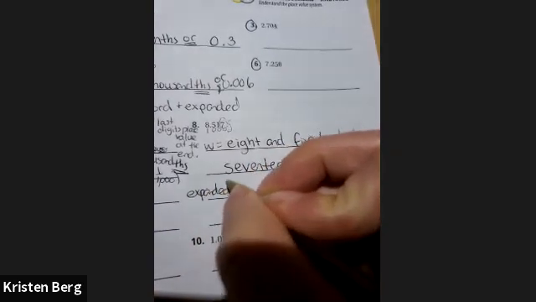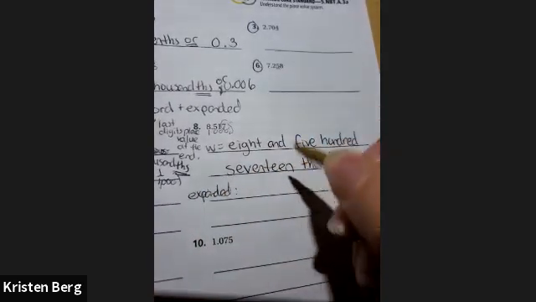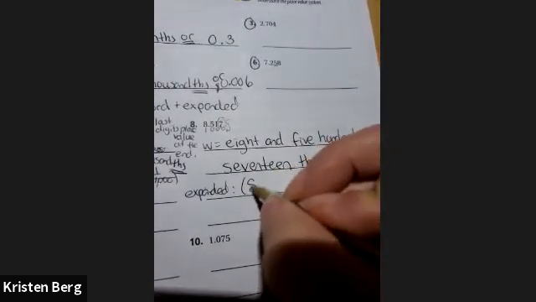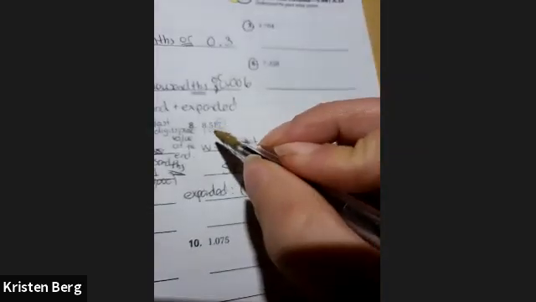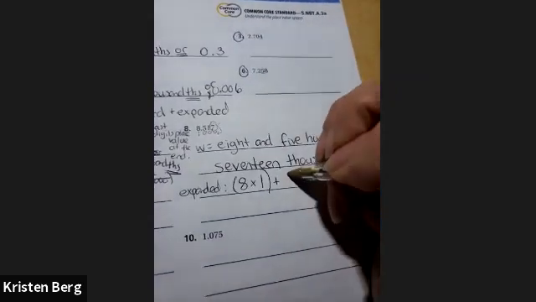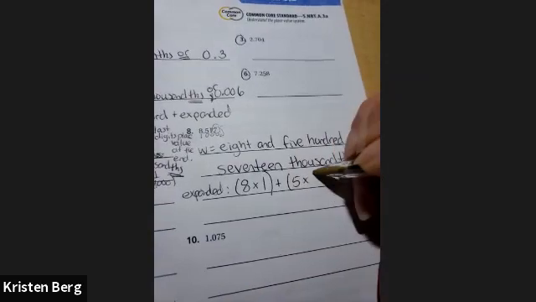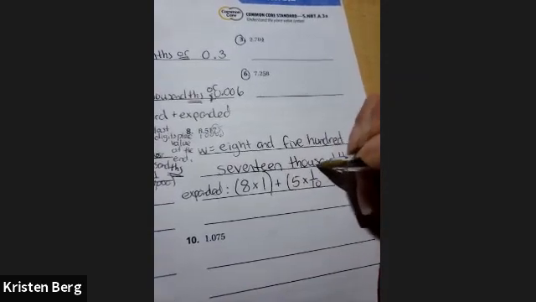All right, and then expanded form. You are going to write each digit. So the first digit we have to write is the 8, and that is in the ones, so we would just say times 1. Plus, then you go to the 5. The 5 is in the tenths, so you would do 5 times 1/10.